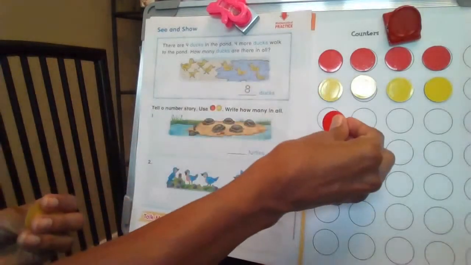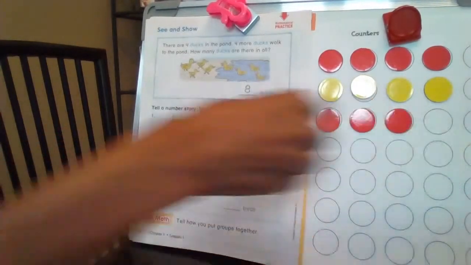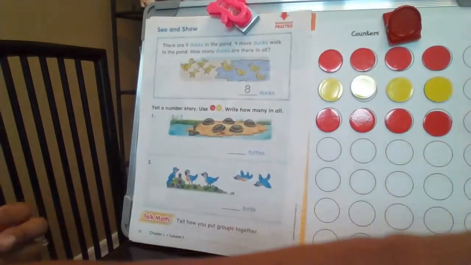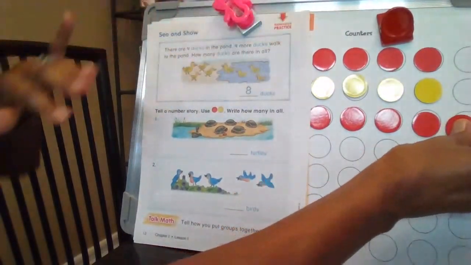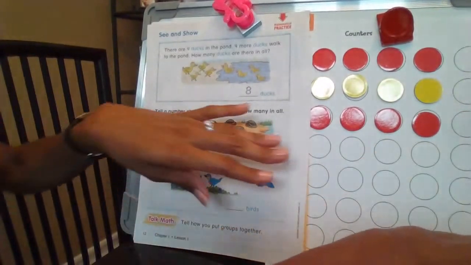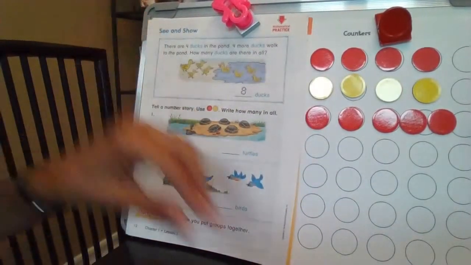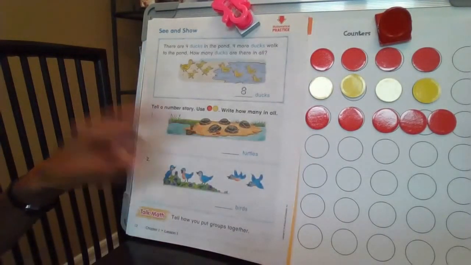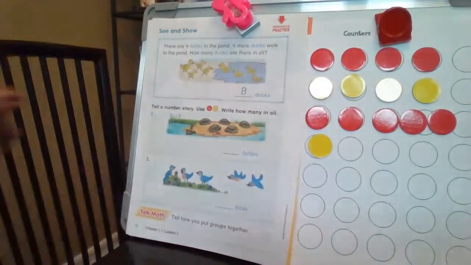Okay, so 1, 2, 3, 4, and 5. Let me move this over so it won't slide down. Let's see, 5. It keeps sliding down. So I'm going to move it over some more so I can get them all there. All right, so that's my 5. Now there's 1 turtle trying to climb up to the mound. So I'm going to use a different color. It's my different color right there.